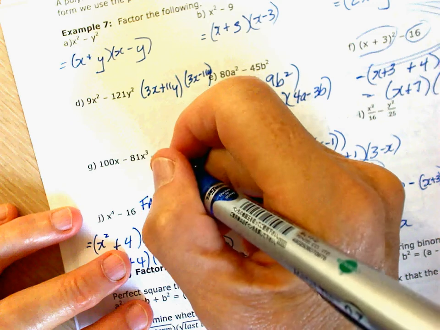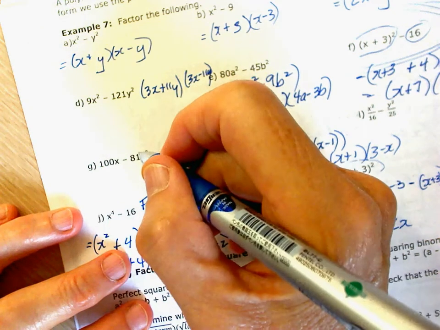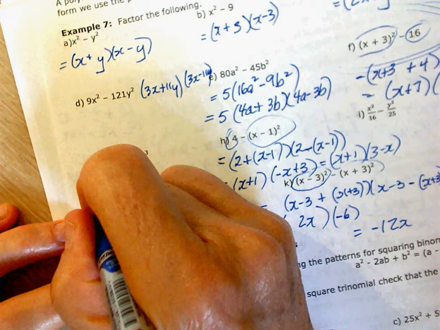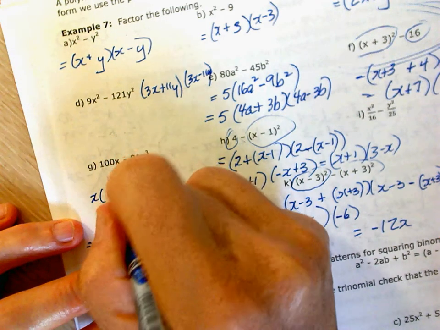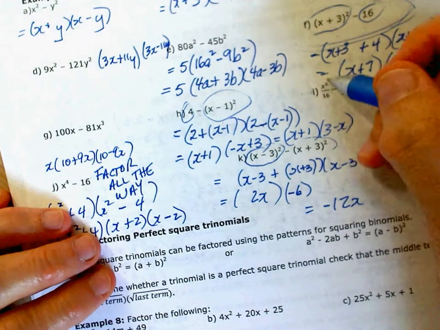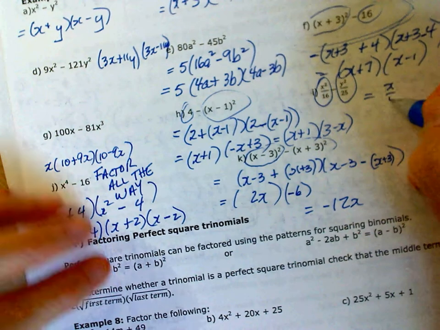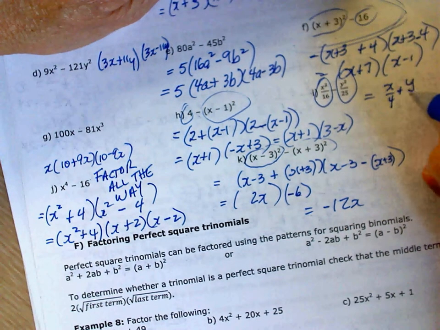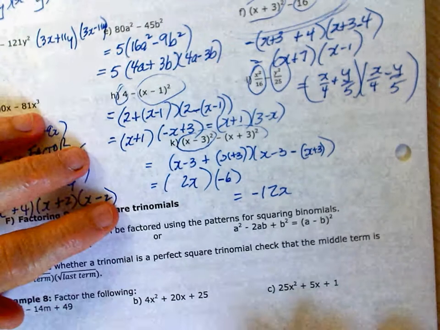The final answer will be, when you do it on your own, you can check your work. 10 plus 9x, 10 minus 9x. And this one, don't let the fraction scare you. You can still take the square root. So that would be x over 4 plus y over 5 times x over 4 minus y over 5. I just want you to have the final answer so that you can check.